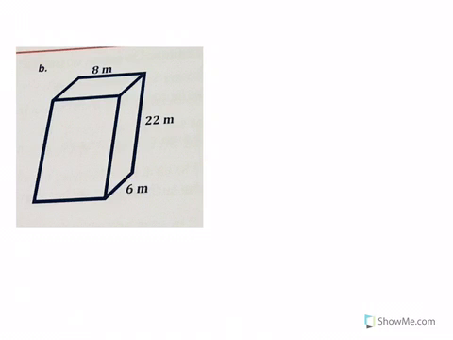Now, in a rectangle, we know there are 6 sides. We also know that 3 of those sides are equal to 3 of the other sides. The front and the back are the same. The top and the bottom are the same. And the right and the left side are the same. So, knowing that, let's take a look at what we have here.